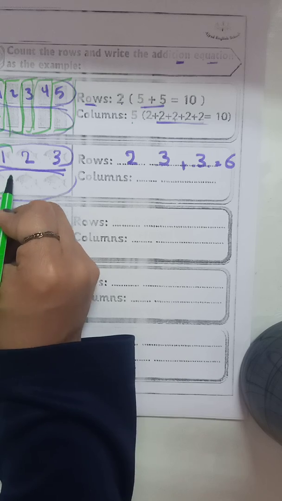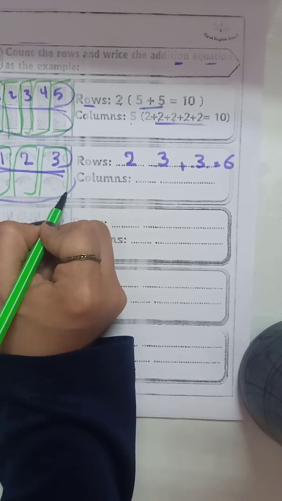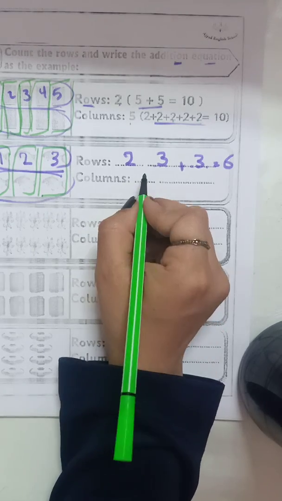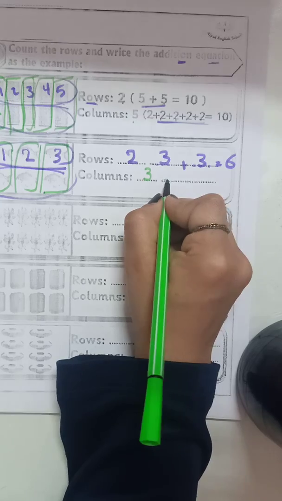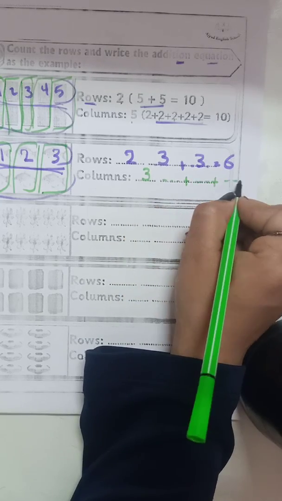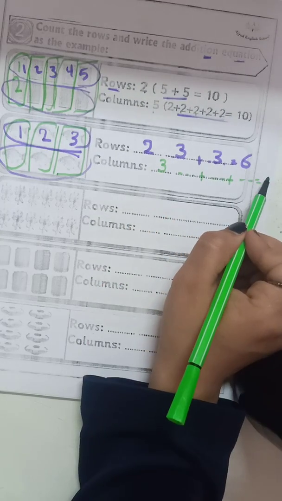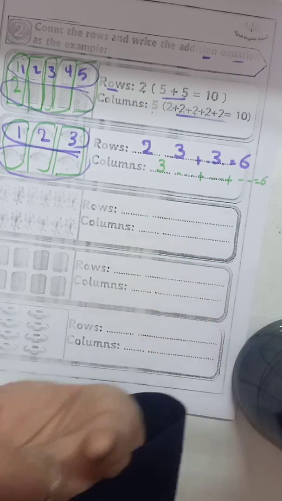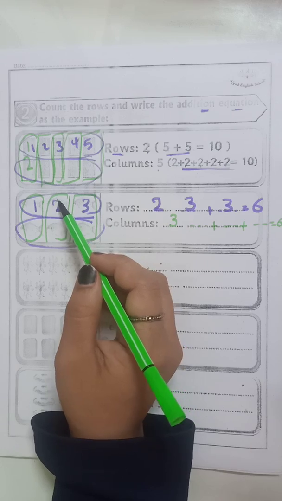The next one, columns. We have how many columns? 1, 2, 3. Okay, so we have 3 columns. And put how many dots? 1, 2, 3. Equals 6 here. Okay, how many elements here? 1, 2. And here 1, 2.